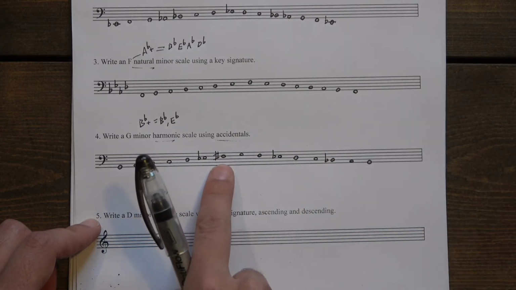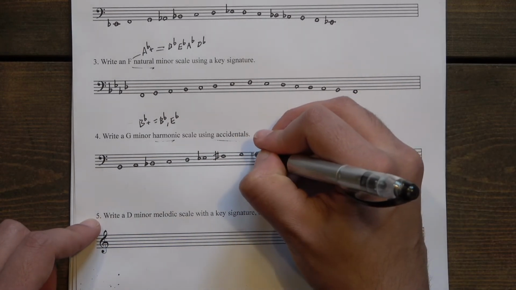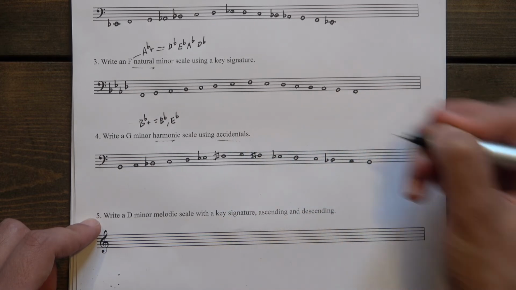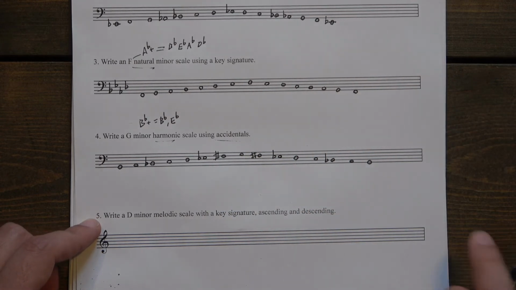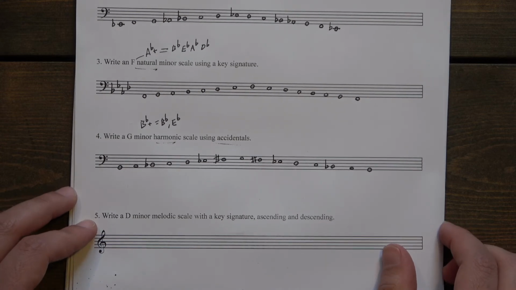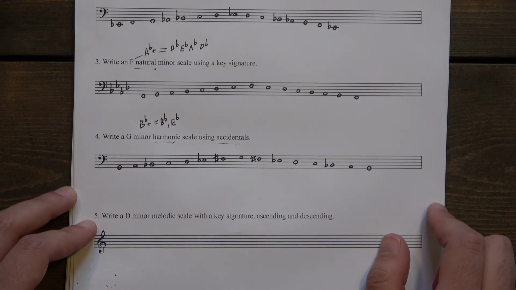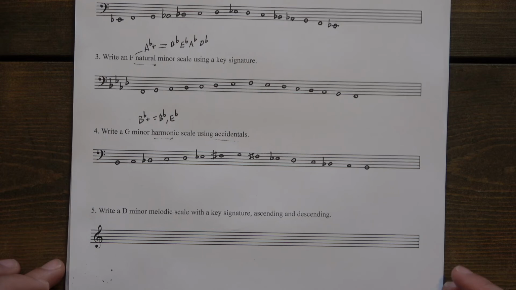now it's raised, and because we're not using bar lines, let's put the sharps on both sides of the scale so the examiner knows what we mean. And this is the correct answer. That is a G minor harmonic scale.